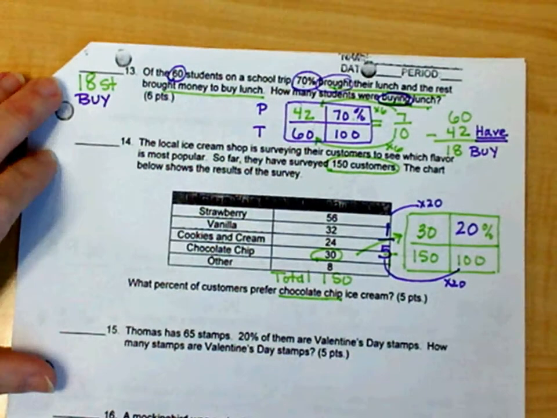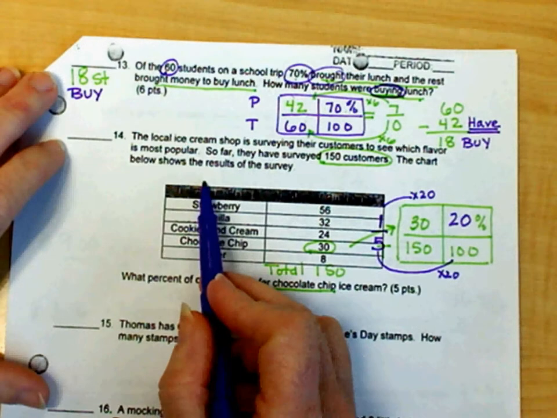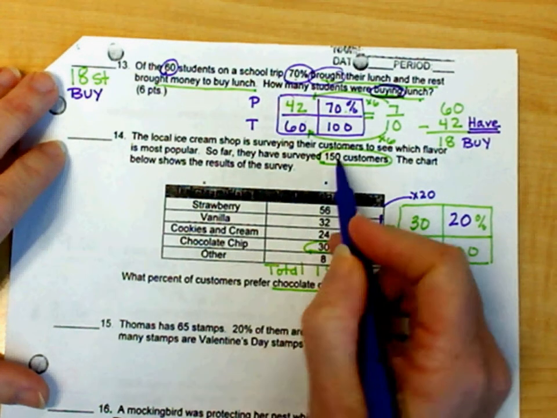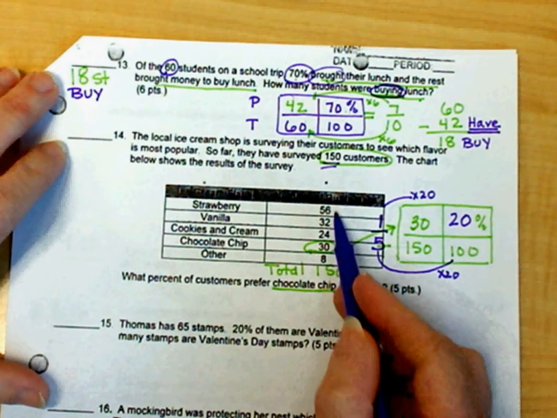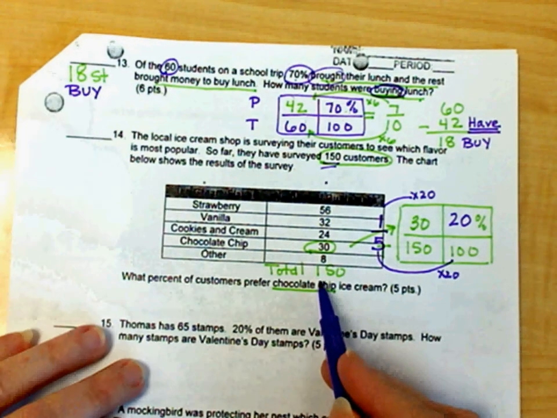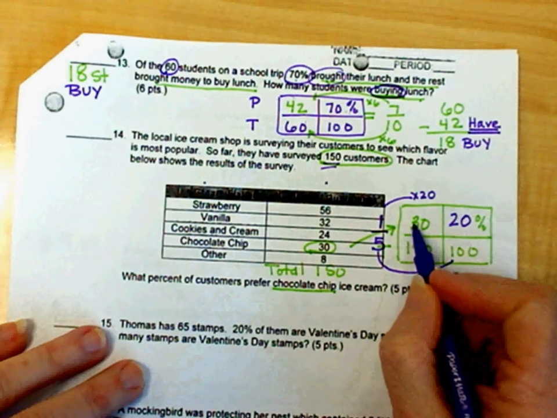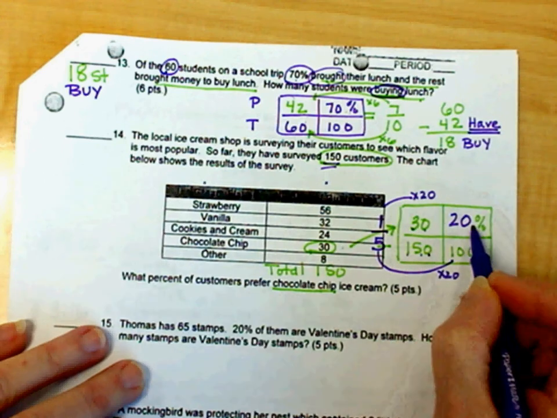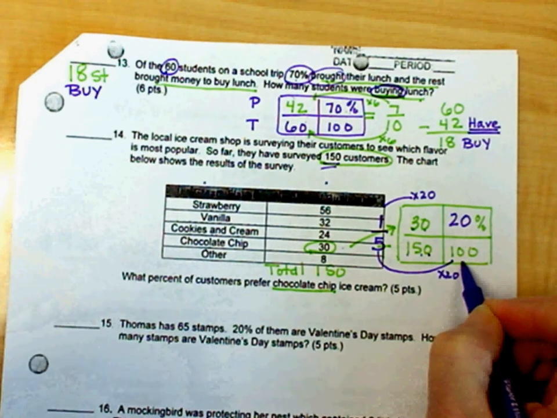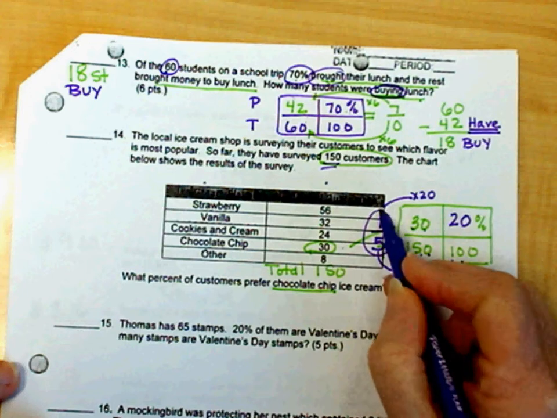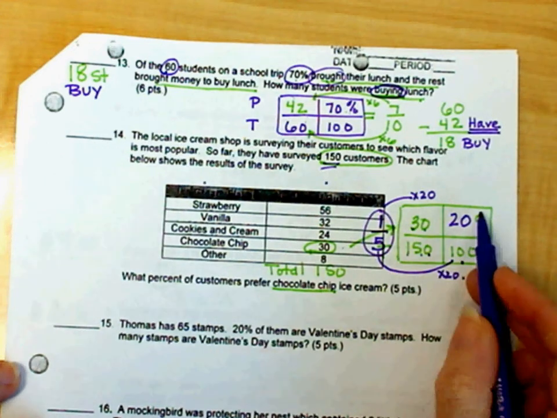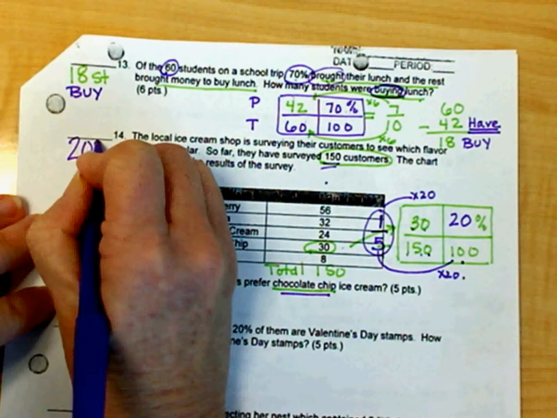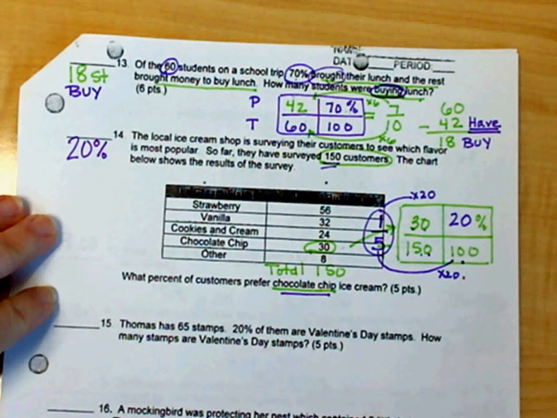In problem number 14, it's looking at flavors of ice cream and which students like those flavors. These labels are blocked out. It says that I have 150 students. I want to check that by adding it up, and I do have 150 students. I put my 30 and my 150 in from here, and I'm looking for what percent when I calculate to 100. I first reduce it down and then build it back to get my 20% of chocolate chip. So 20% prefer chocolate chip ice cream.